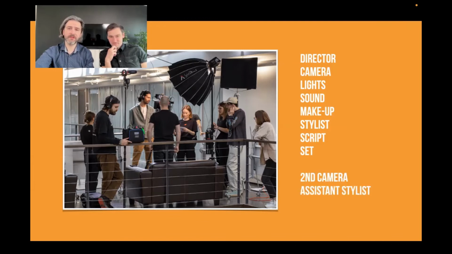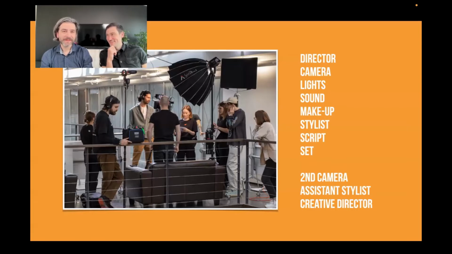There's a second camera. There is an assistant stylist, because we had, I think, 13 or 14 people in multiple outfits. So they all had to be styled, and there was a creative director, which was me, which took that photo. This is what creative directors usually do. They take photos of their work. It was one of the boring things. So I just started walking around taking pics.